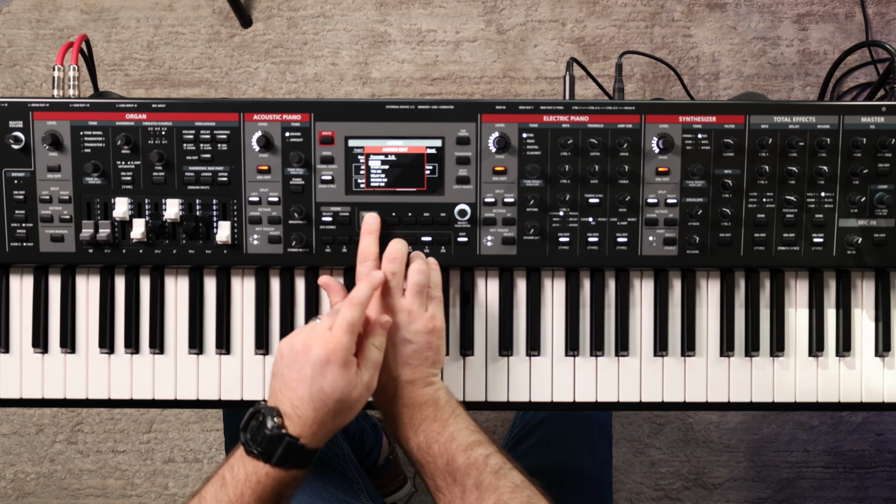We can even have the effects like delay on-off switch, have that set to there. We could have shift. That's another kind of nice use if we're over here and we don't want to have to find this little shift button. So lots of different parameters that we can set to these to allow us to speed up our workflow as we're using the V-Stage.